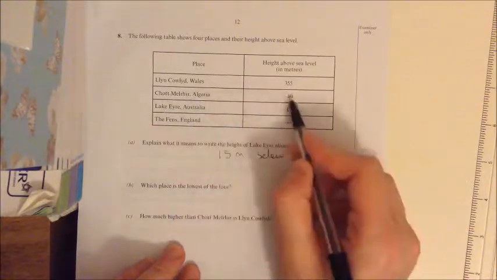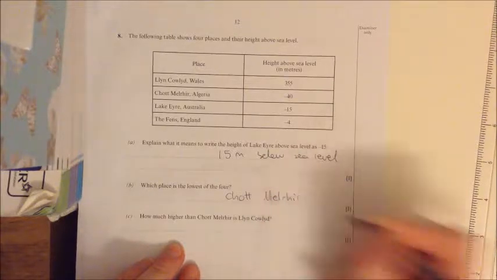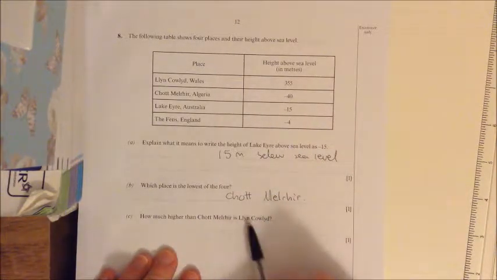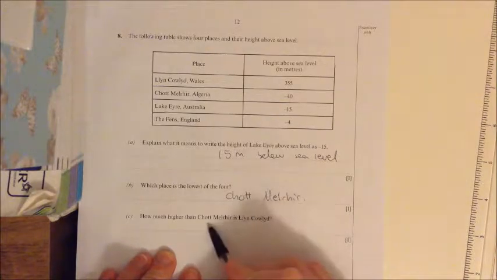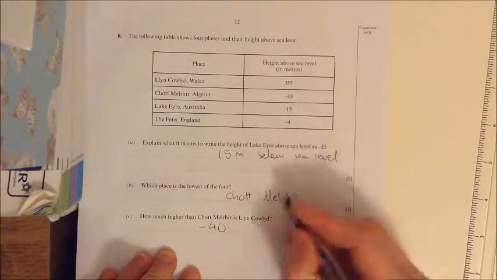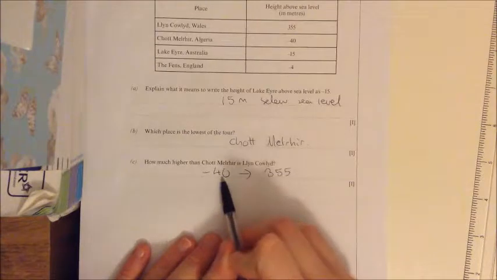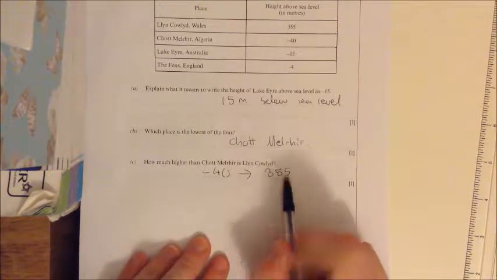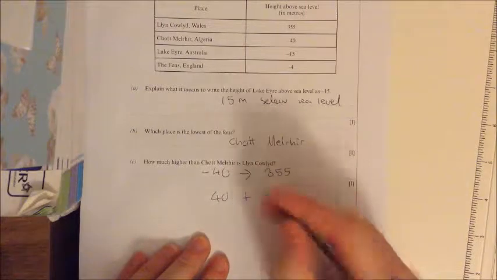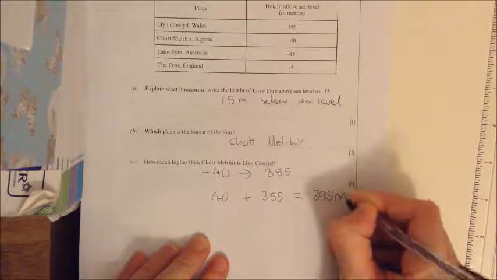So it's gone underground. Which place is lowest of the 4? That'll be the lowest of these numbers. That's going to be this one here because it's minus 40, which is Cot Melria. How much higher is Cot Melria than Llyn Conlin? So Cot Melria is minus 40. Llyn Conlin in Wales is 355. So you want to work out how much they are. Now to go from there, minus to a positive, we can add these up. We've got 40 below and 355 above is going to give us 395 metres.